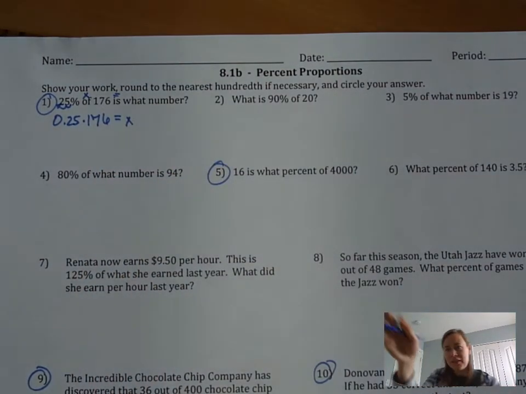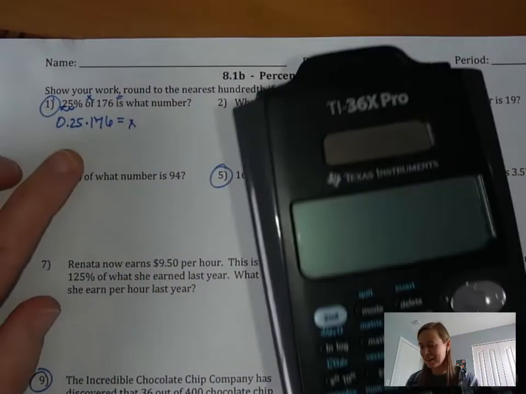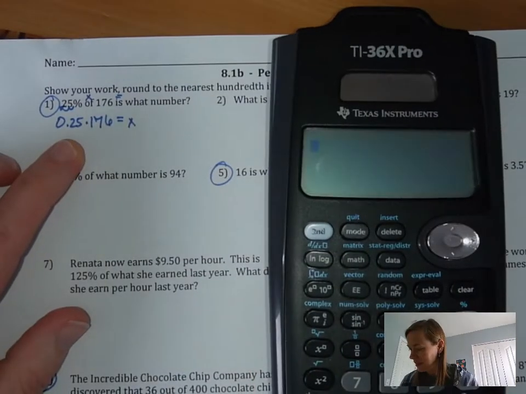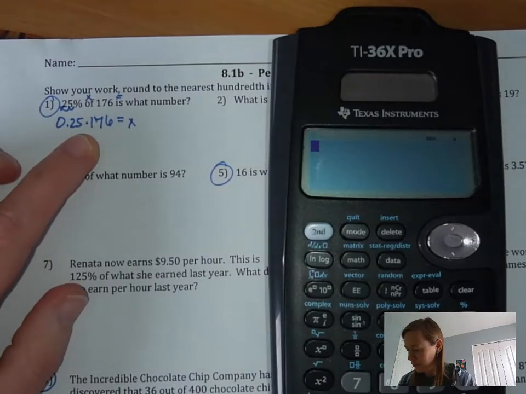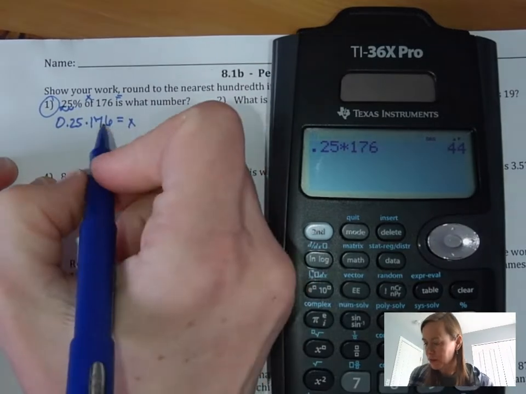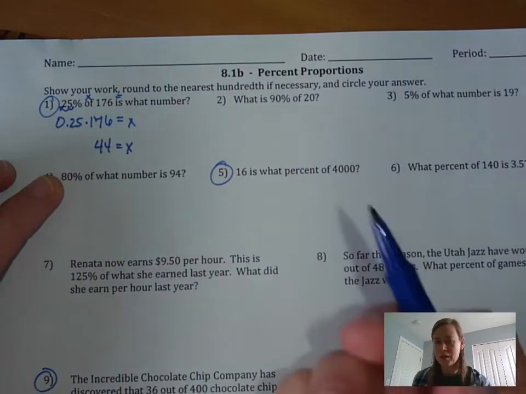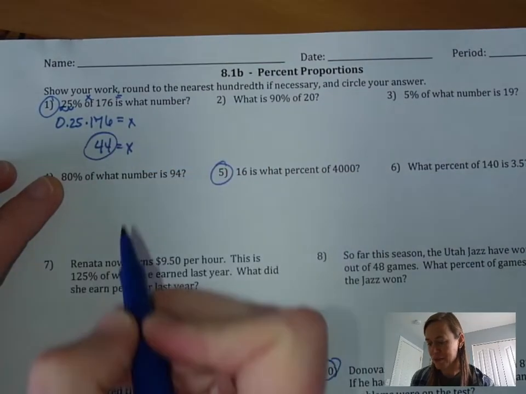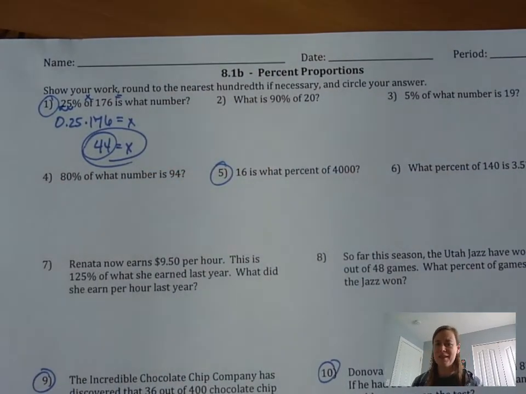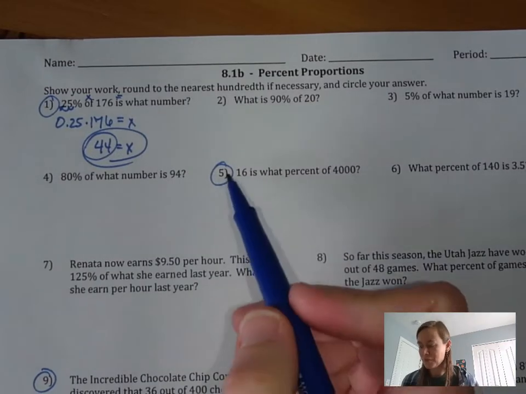And, oh, where's my calculator? Let me grab that. We definitely need our calculator for these problems. So 0.25 times 176, and you're going to get 44. So 44 equals x. So what is the number? The number is 44. If you want to circle the 44, you can. If you want to circle the whole thing, that's fine. All good. Let's look at number 5 now.